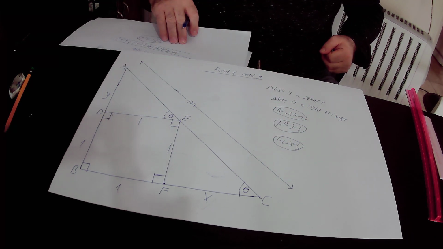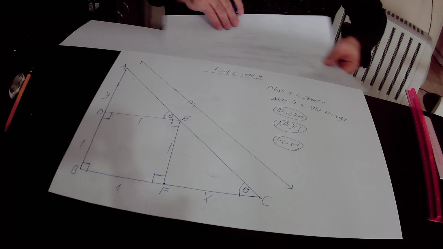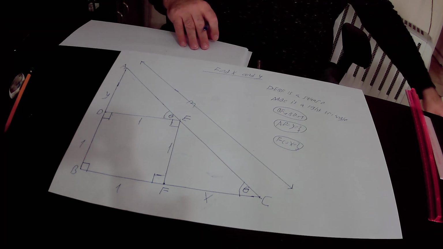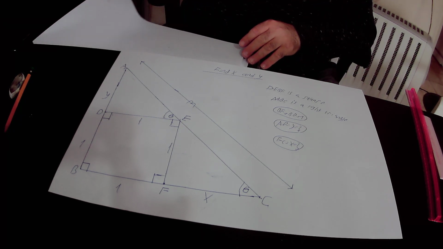And we also have another rule, rule number 2.